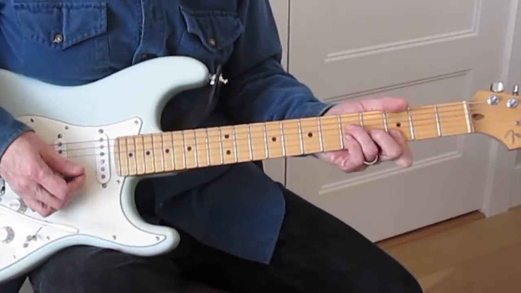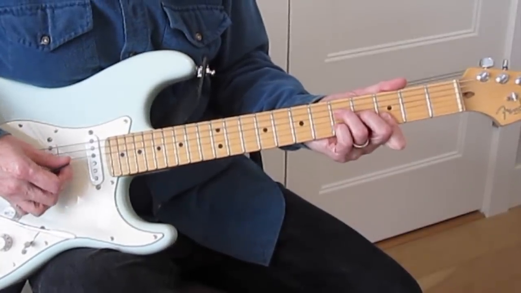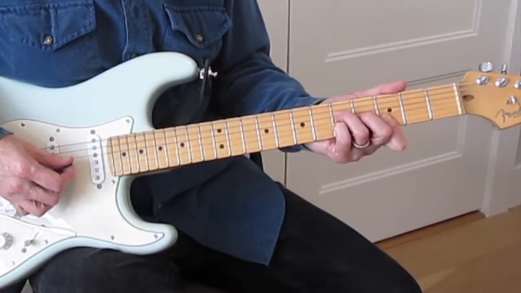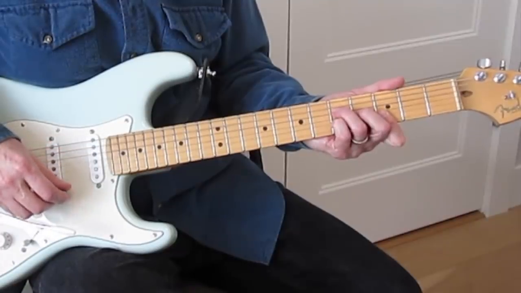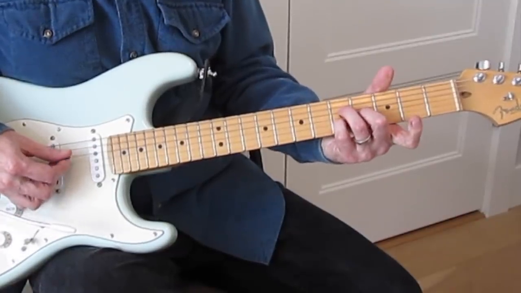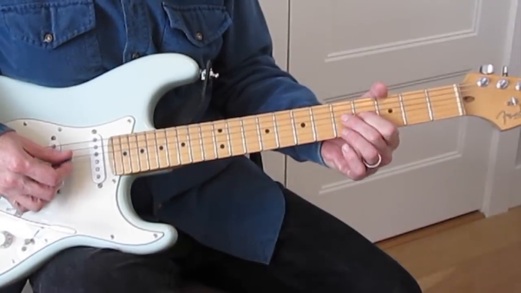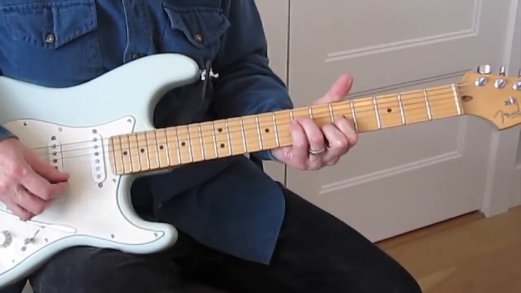How did we make that a G6? Remember, if you have your G shape like this, just put your pinky 2 frets up on the 2nd string, G6, and I was just playing 4, 3, 2. You can finger it this way if you want. It was easier to do it this way because we were already here.